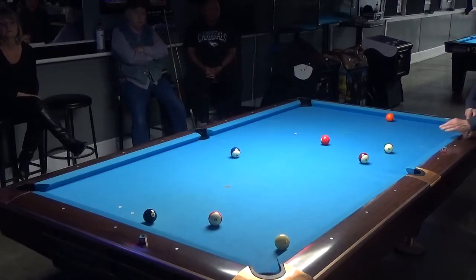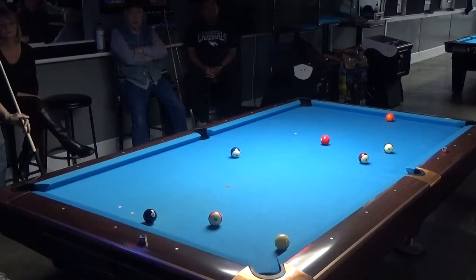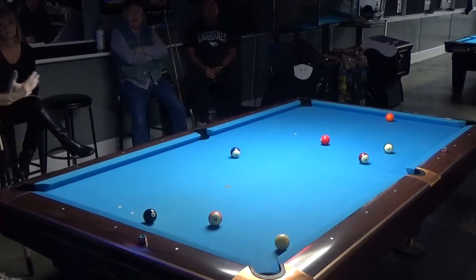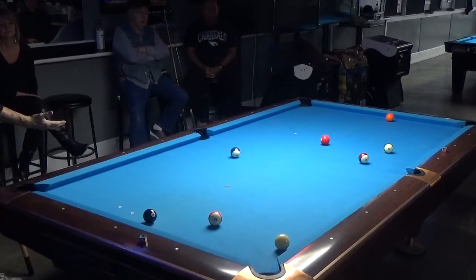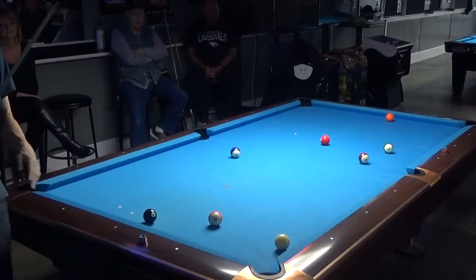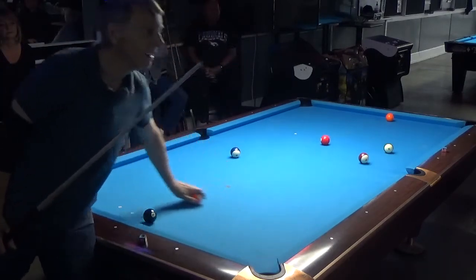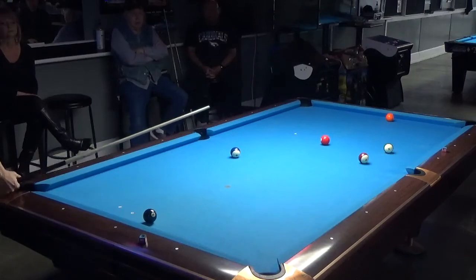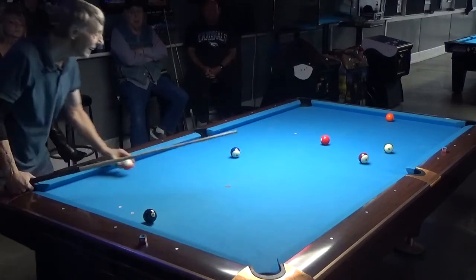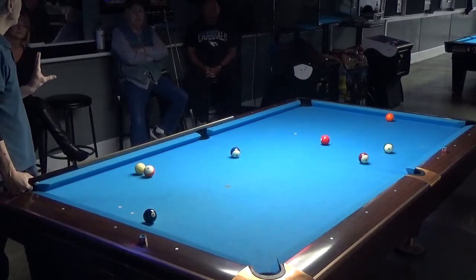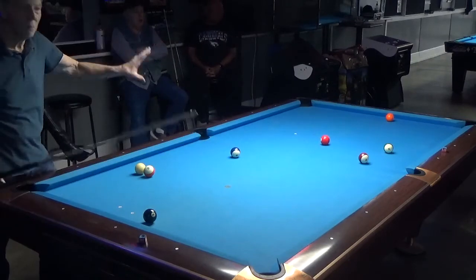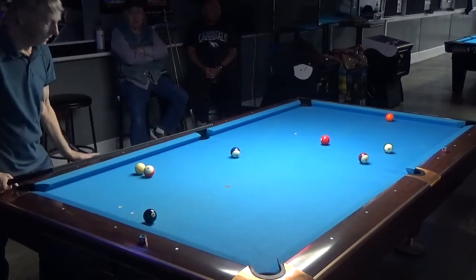So that would be ball in hand for my opponent, because once you establish your group, you have to make a legal shot on your balls. Now, what is a legal shot? Can anybody define that for me? After contact, it has to hit a rail. Exactly. And that can be any ball hitting the rail. But after contact, some ball has to hit the rail, cue ball included.